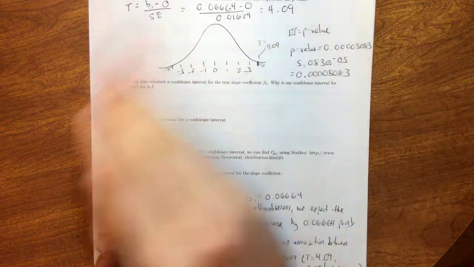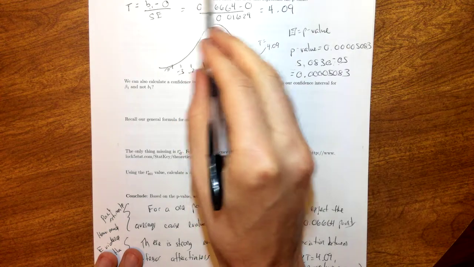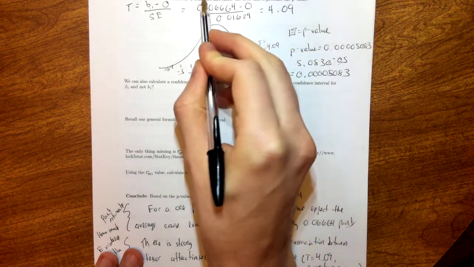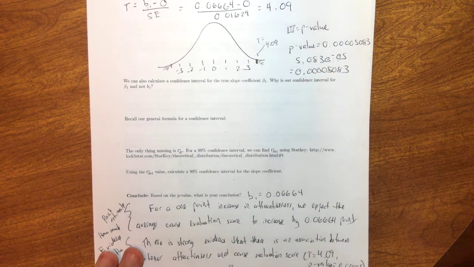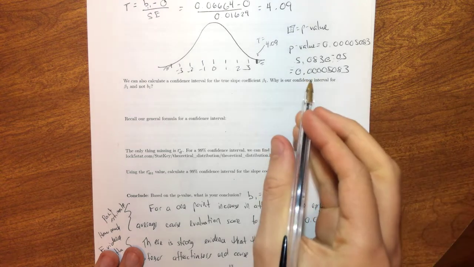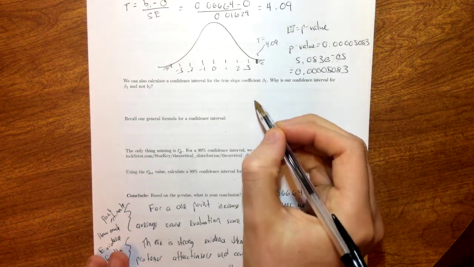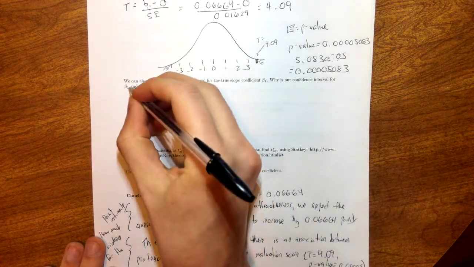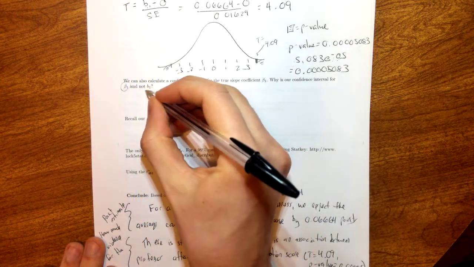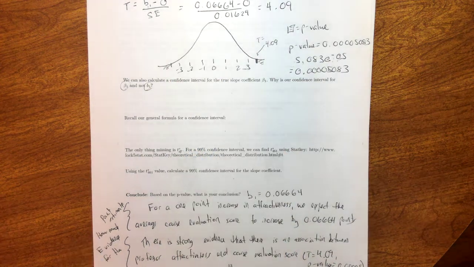If you're not coming straight from the last video, remember we had this example where our response variable was course score, our explanatory or predictor was attractiveness, and now we want a confidence interval for the slope of that relationship. The first question here is why is our confidence interval for this beta 1 and not for this little b1? Take a second to think about that, and you can go ahead and pause the video for a few seconds.